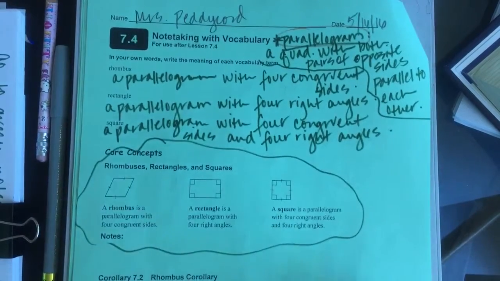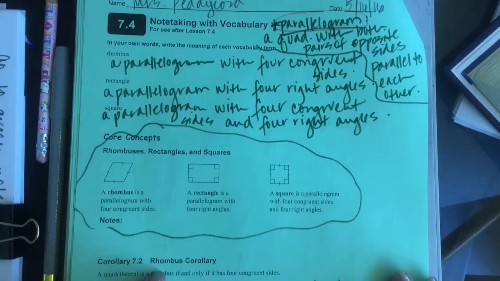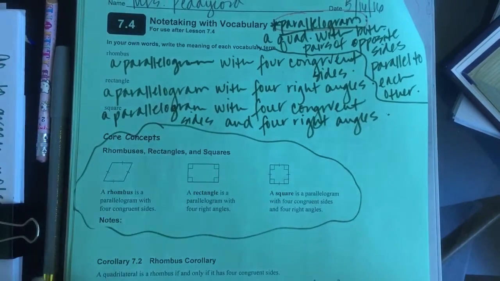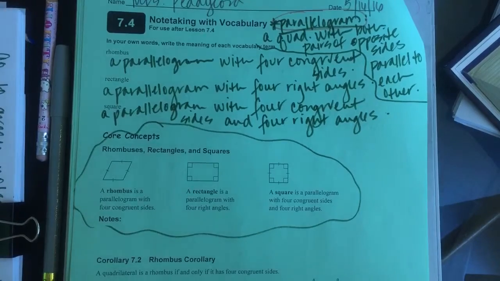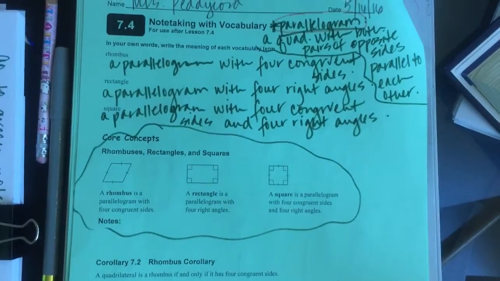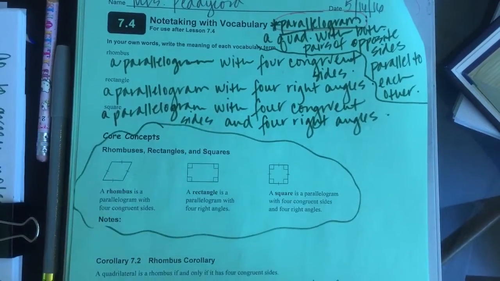There's a couple of corollaries, and corollaries are rules that follow definitions. A quadrilateral is a rhombus if and only if it has 4 congruent sides.